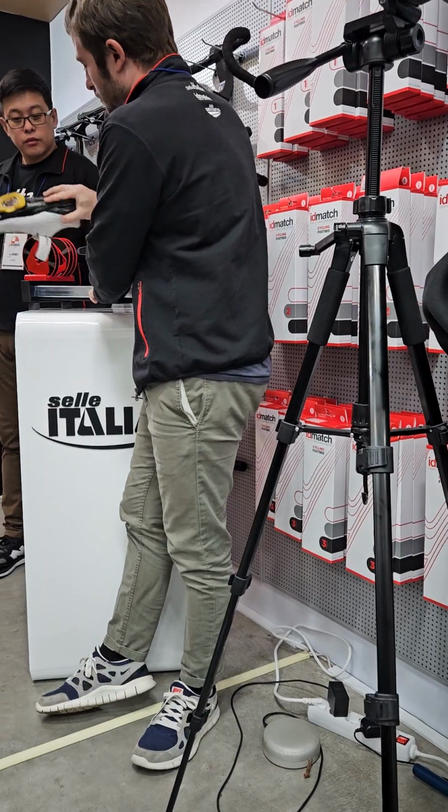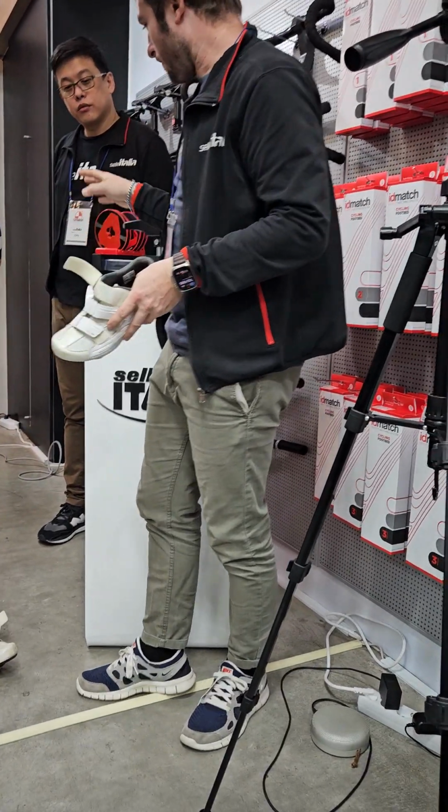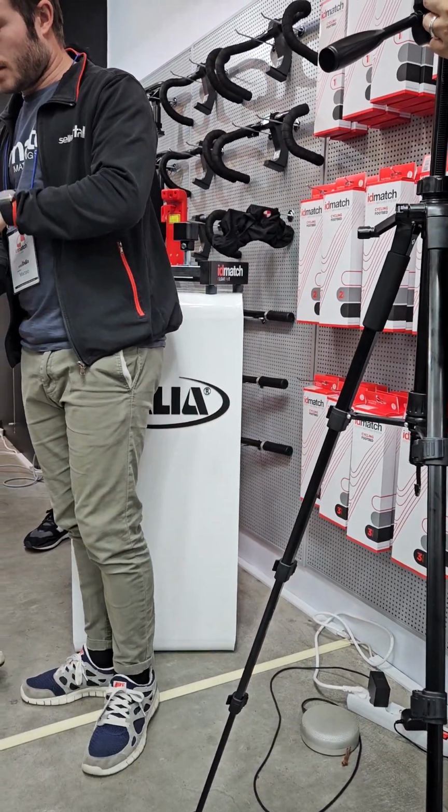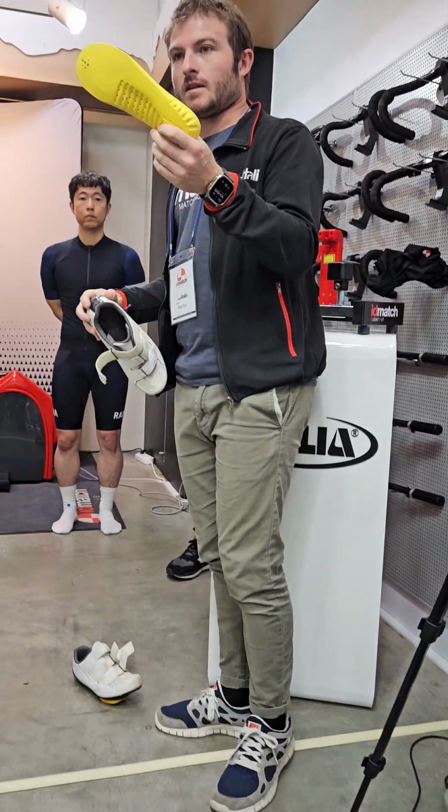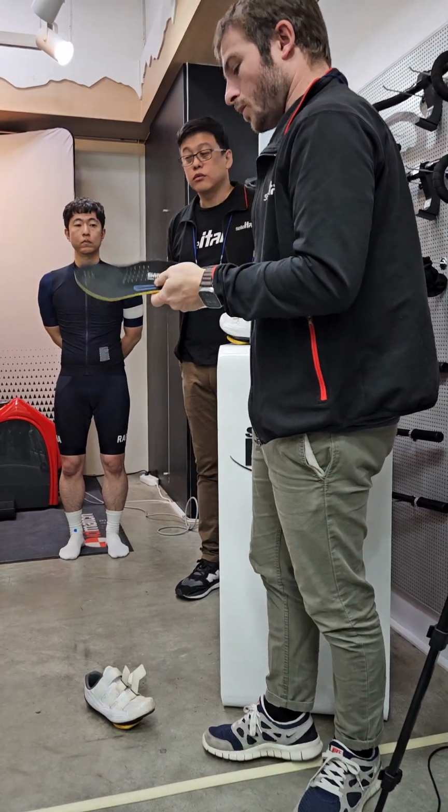This is valid for every shoe, for every kind of cleats, and we can replace the footbed with the carrot one.